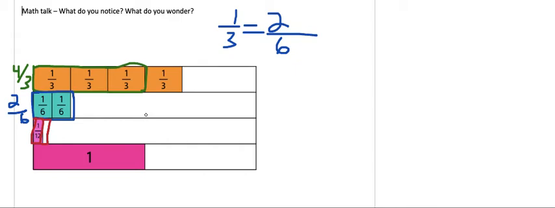What do I wonder? Some things I might wonder is, how are there fractions that are greater than 1 whole? How can the numerator be larger than the denominator? I also wonder, how many 6ths would there have to be equivalent to 4/3? And how would I even say that? I also wonder, how many 12ths would be equivalent to 4/3? I'm a little bit curious. Maybe you could figure it out at home.